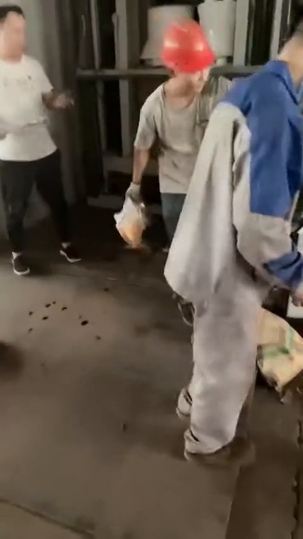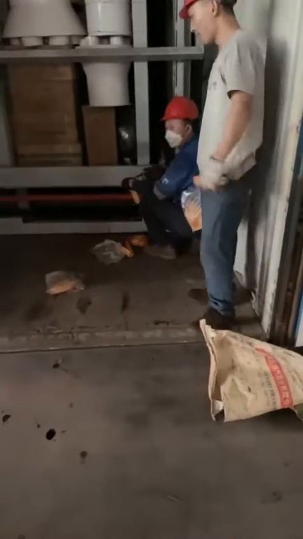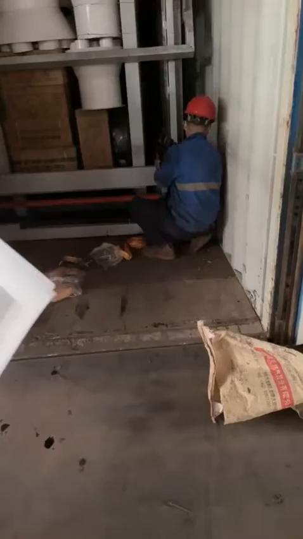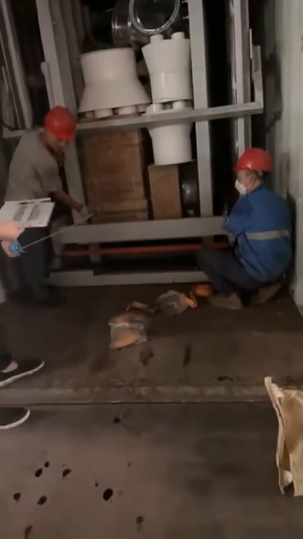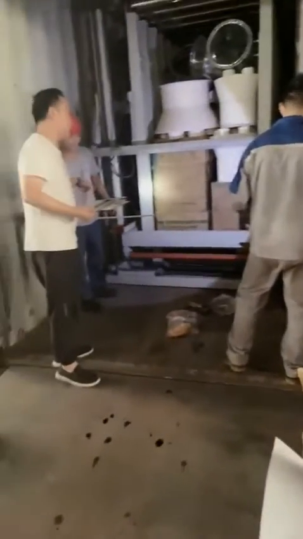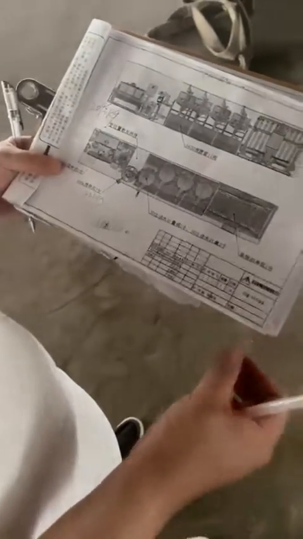For example, this time when we did the simulation, we thought we would use around 21 containers, and finally we found out that we really only needed 21 containers. That is why we do the simulations, and we have the loading process.